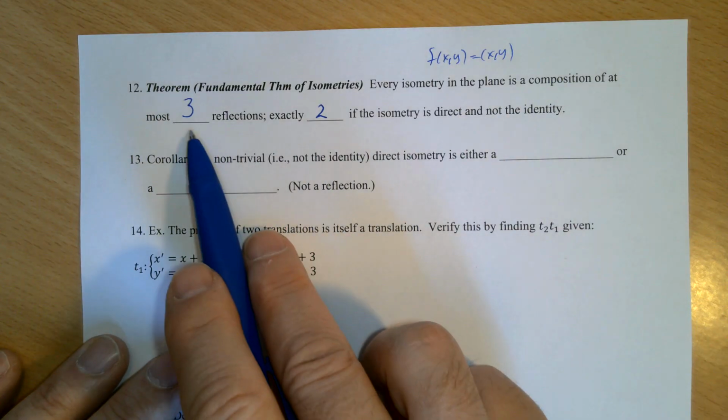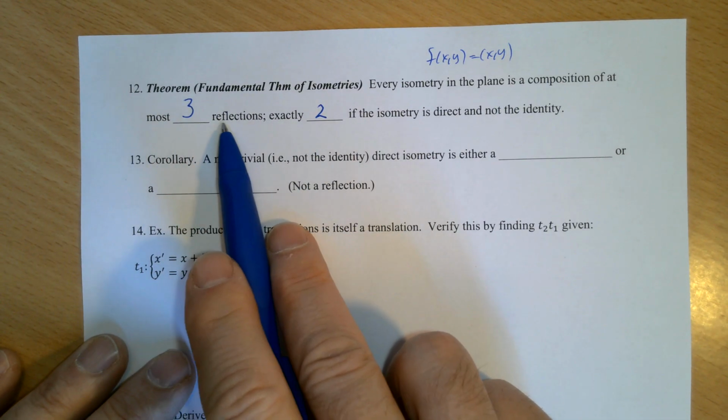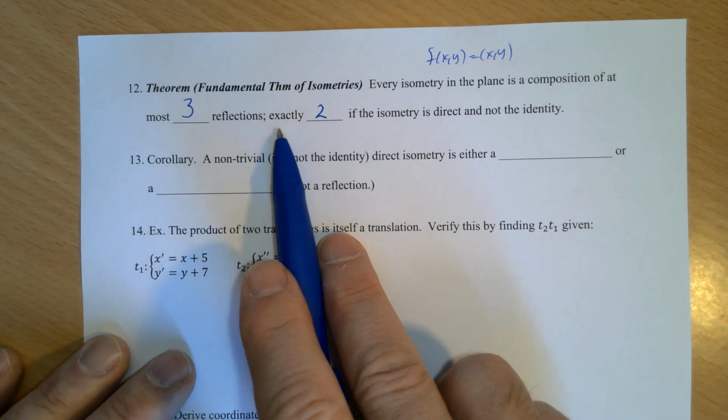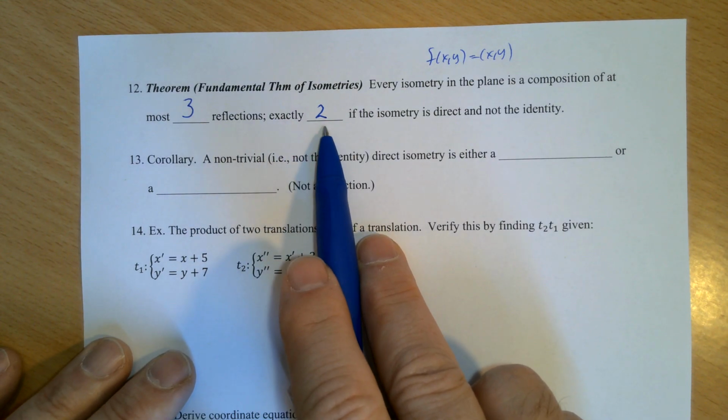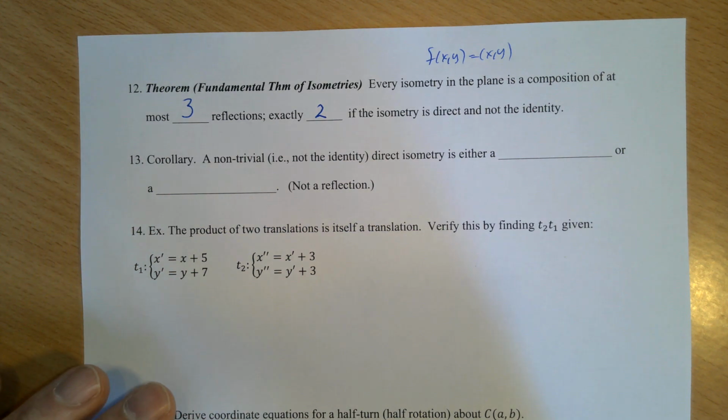Other than that, let's repeat that. Every isometry in the plane is a composition of at most 3 reflections and exactly 2 reflections if the isometry is direct. It doesn't change orientation.